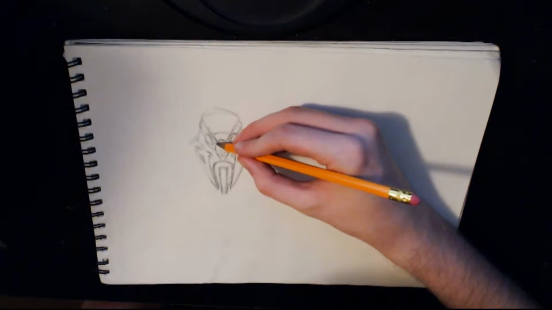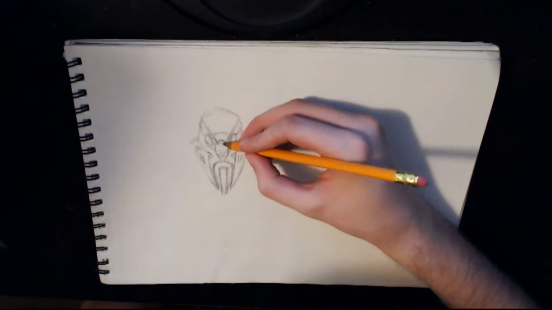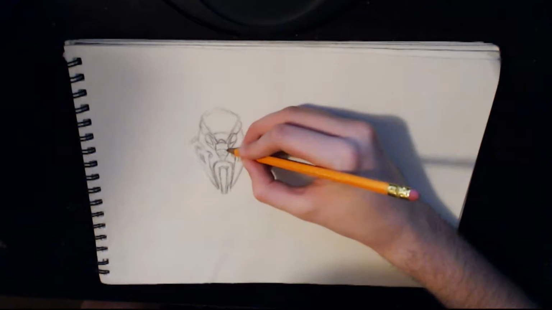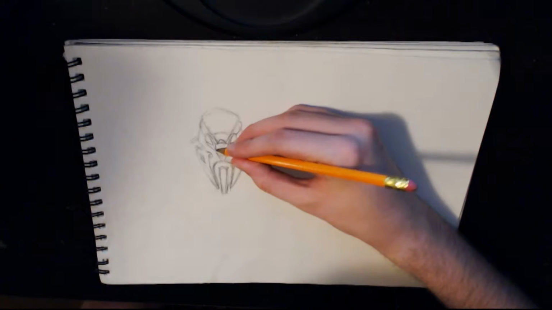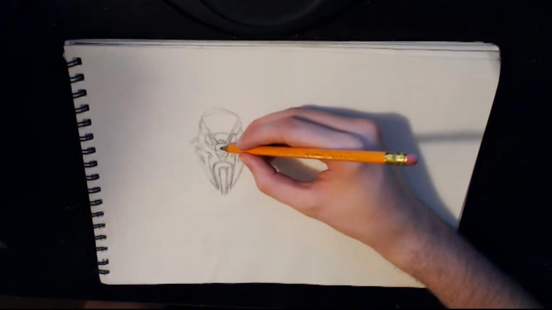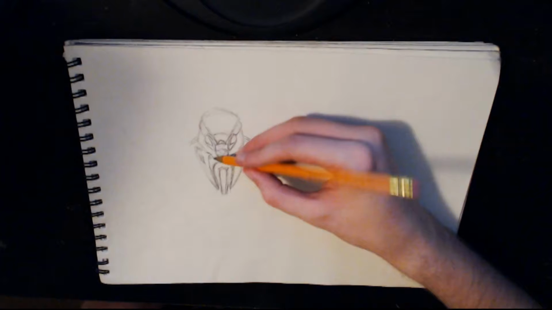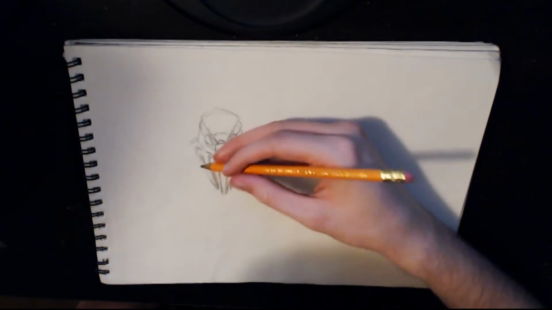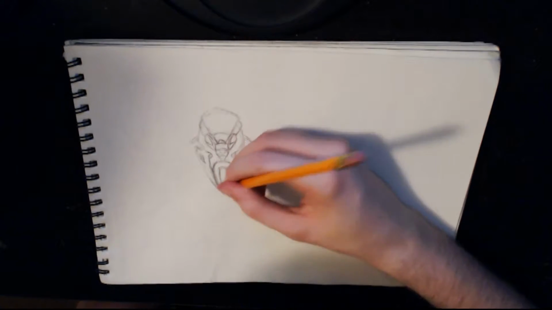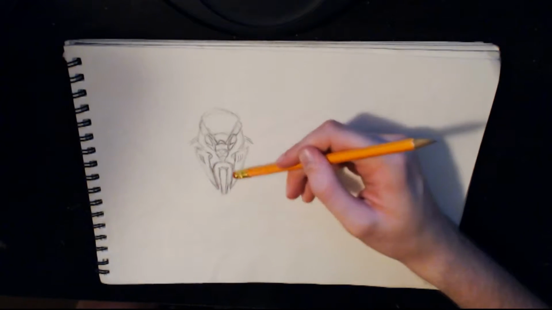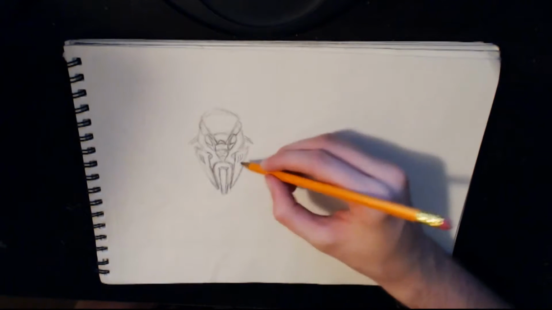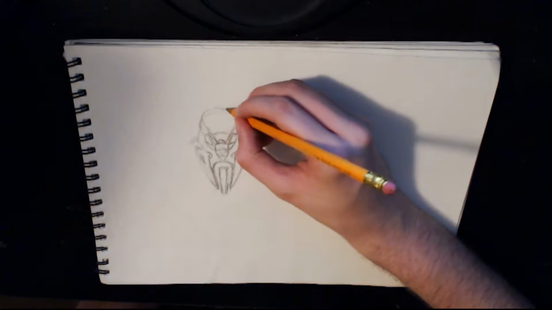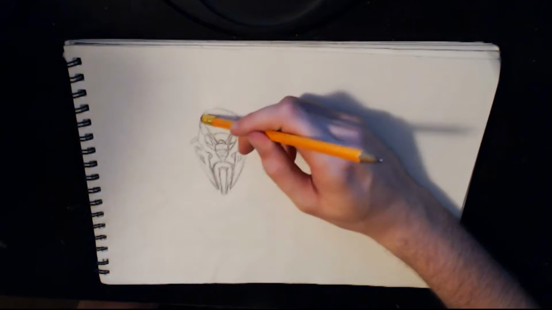I might create something like, I don't know, some sort of thing here, maybe some sort of a nose. I don't know. It's looking really good. Let's create a bit of an edge to it right here. Erase some of that. You also want to make sure you have a good pencil, not too sharp of a pencil, but just the right amount of pencil.